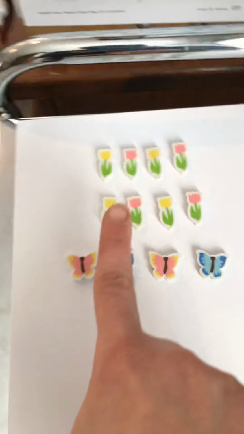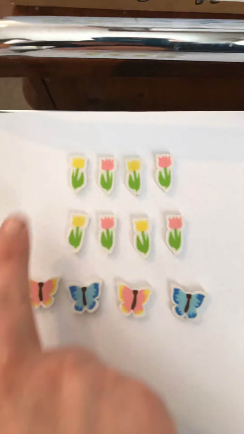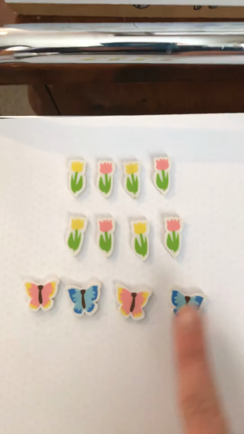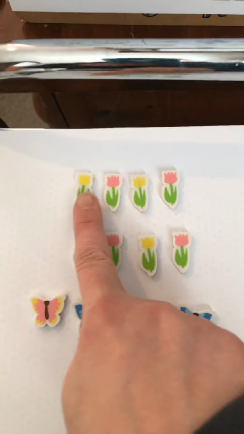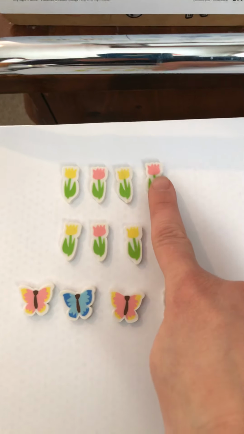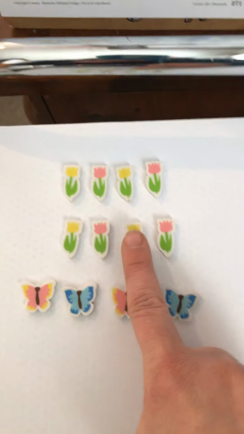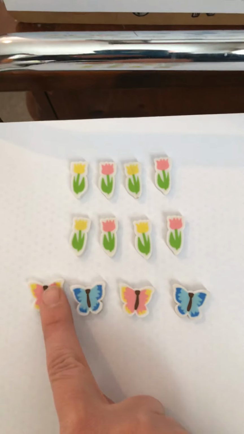I'm going to send you some mini erasers. I'm going to send everybody 12 mini erasers. 1, 2, 3, 4, 5, 6, 7, 8, 9, 10, 11, 12. Do you know why I'm going to send you 12? Well, we're working with the 12 addition family, and today we're going to work with the 12 subtraction family.